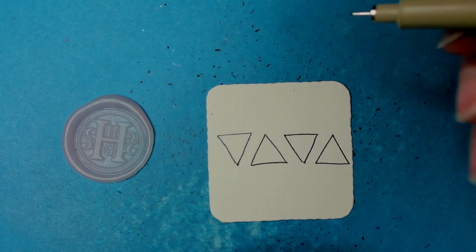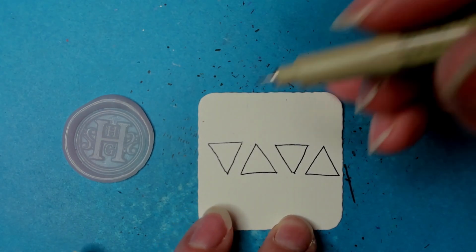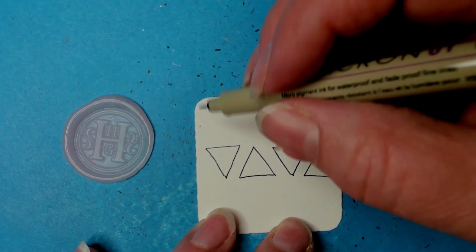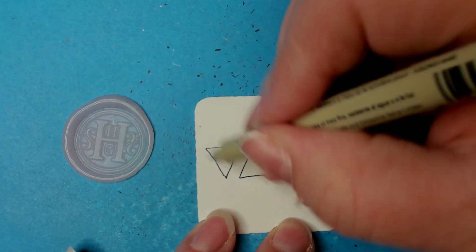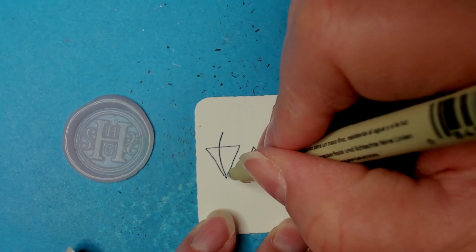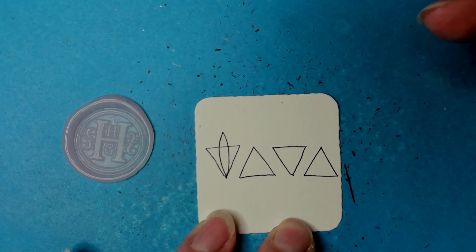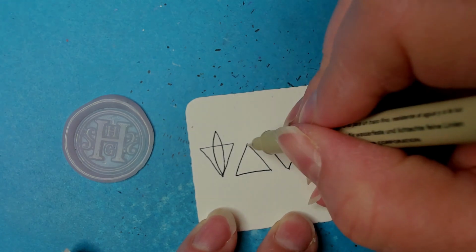All right, from here, this is going to be one of those rare instances where we're drawing over a line. And so we're going to put a seed shape starting at the base here. And I'm making myself draw them thinner than I normally do.